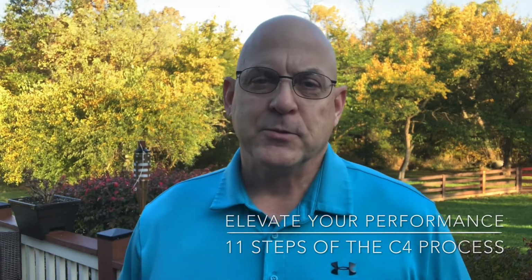So yesterday I promised you 11 steps behind this four-stage C4 process. Remember, the 4 stages are concern, cause, countermeasure, and confirm. Those are pretty broad. There's a lot of stuff that happens in each one of those, so I just want to break that down a little bit further into smaller chunks to help teach and help people really think through these things.